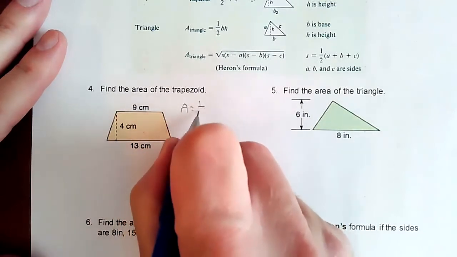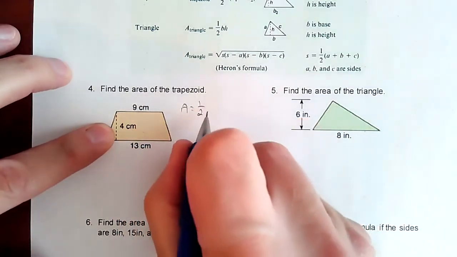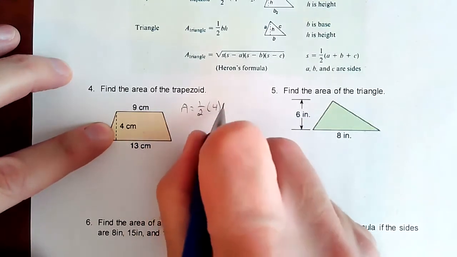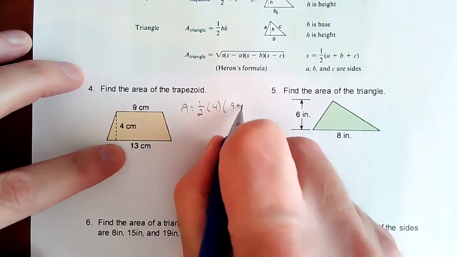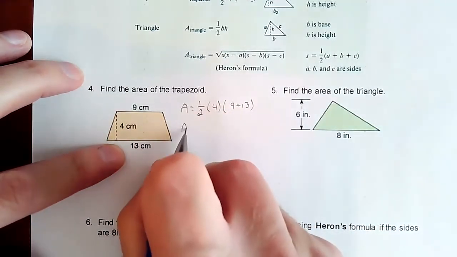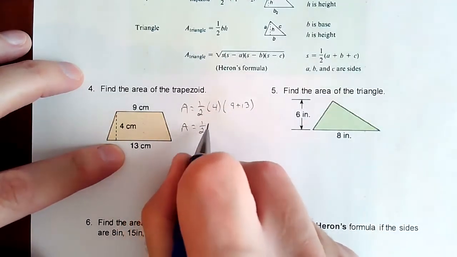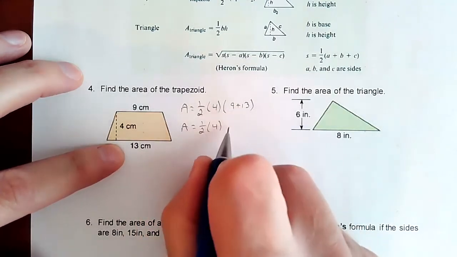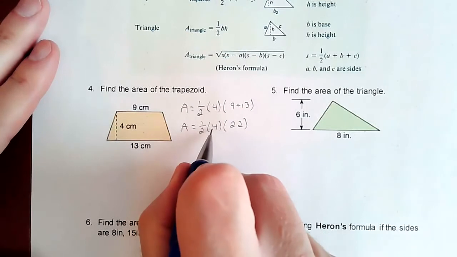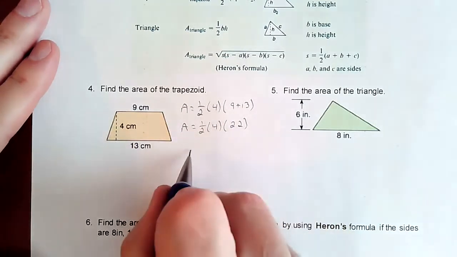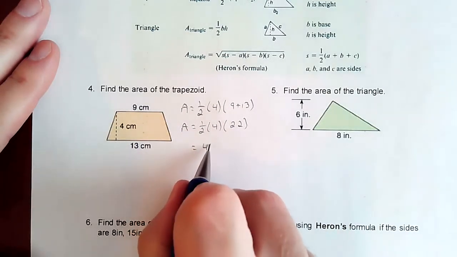So it's 1/2 times the height, which is 4, times the sum of the parallels, which is 9 plus 13. 9 plus 13 is 22. Half of 4 is 2. 2 times 22 is 44.